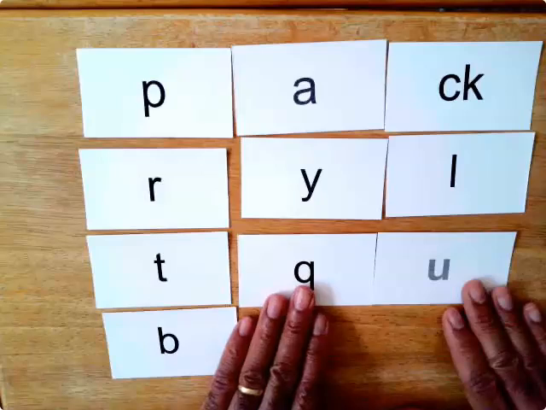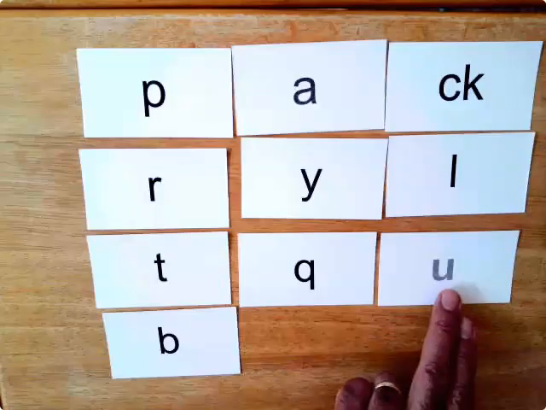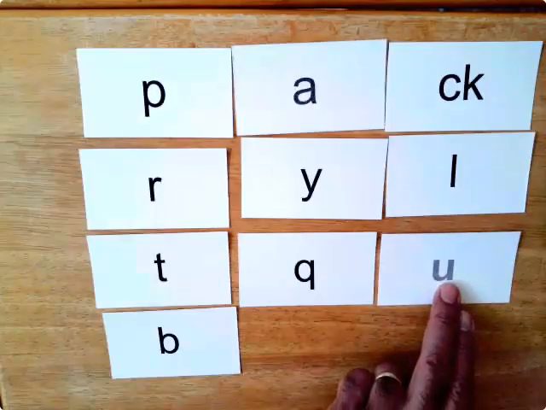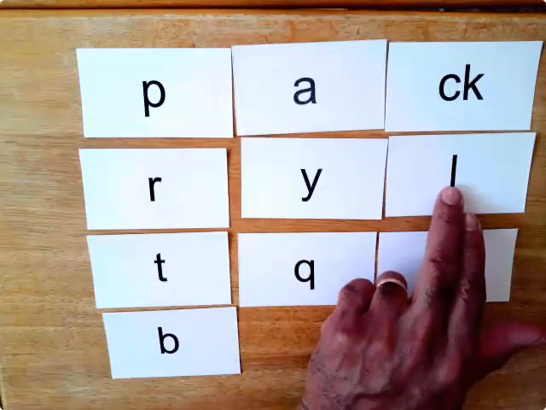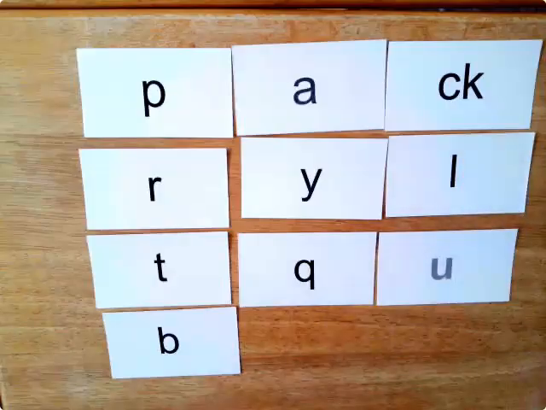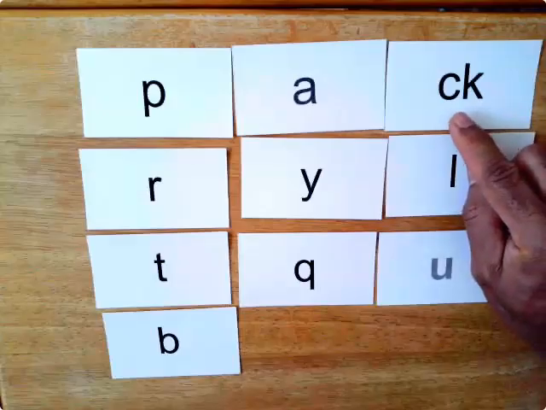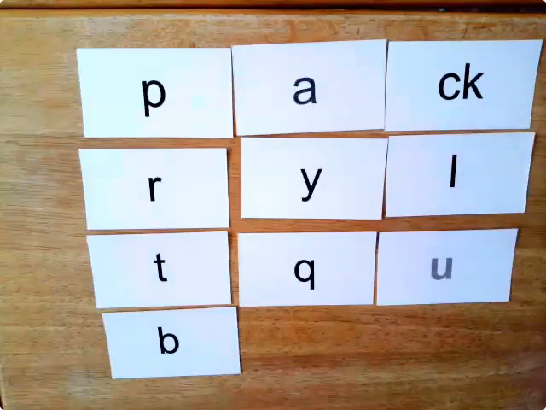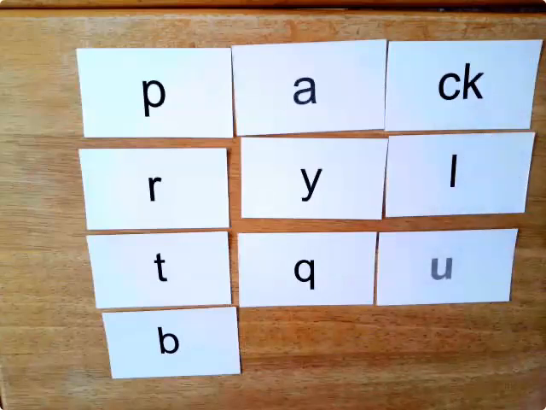These two will always go together, in a sense. Qu. K. Now, this combination is the first time I'll be introducing two consonant sounds together. K. Notice how they blend together. K. Okay? All right. So these two letters will stand for one sound. And that's the genius of the alphabet.